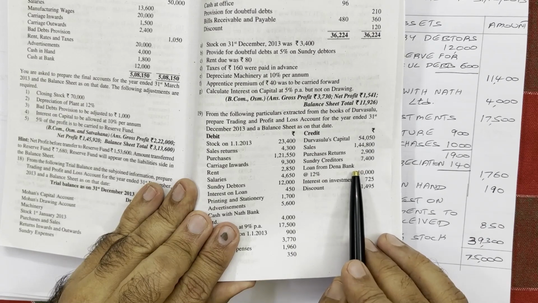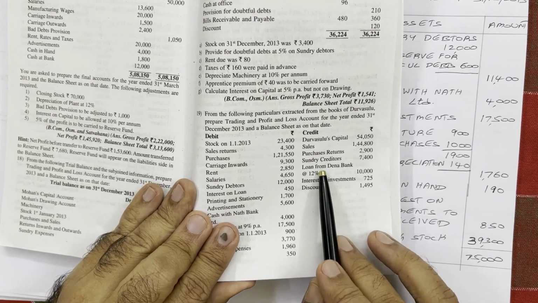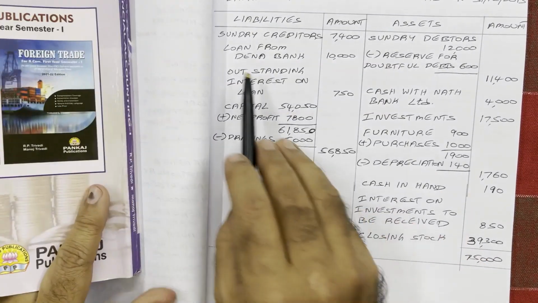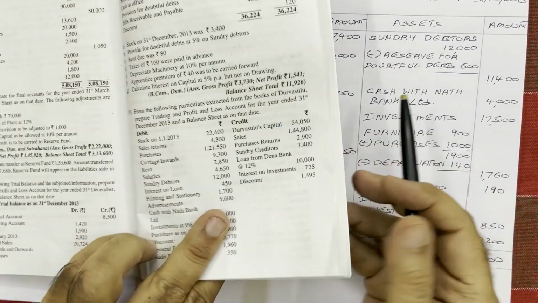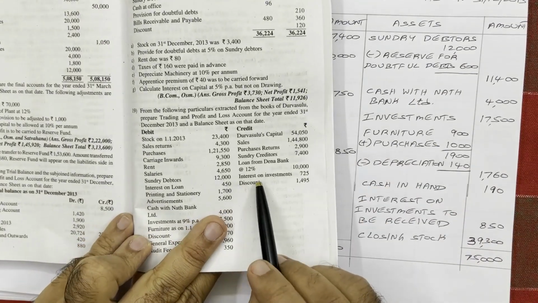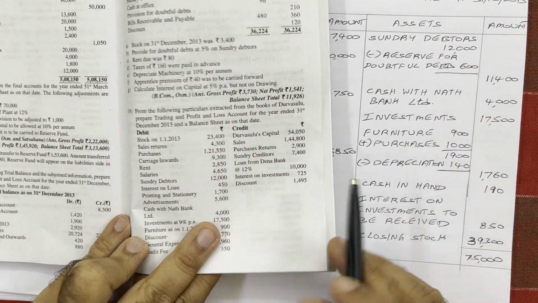Loan from Dena Bank 10,000. So we have taken a loan from them. This is a liability, show it under the liability side. Loan from Dena Bank 10,000. Next, interest on investments, income, completed. Discount, completed.